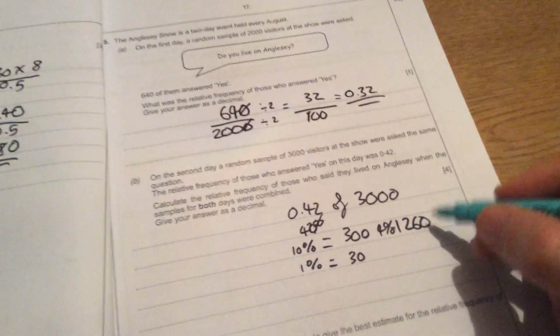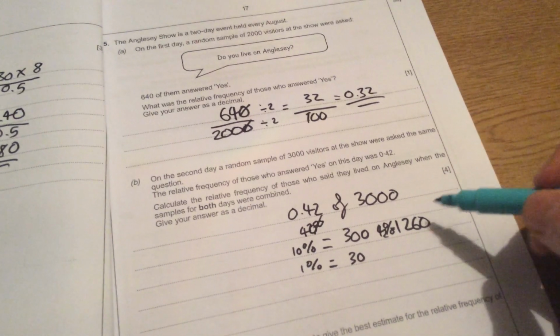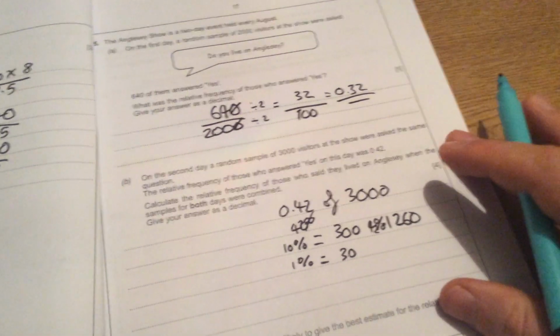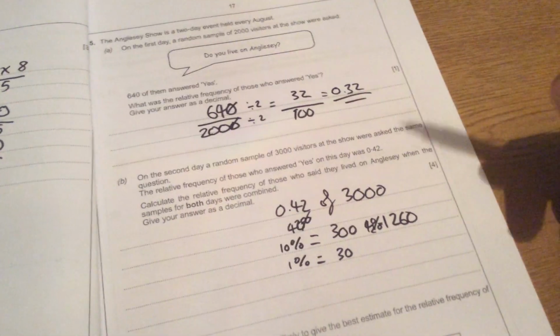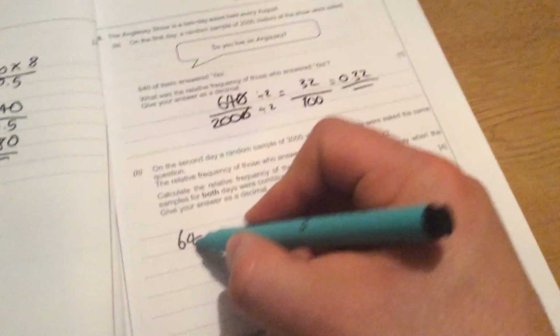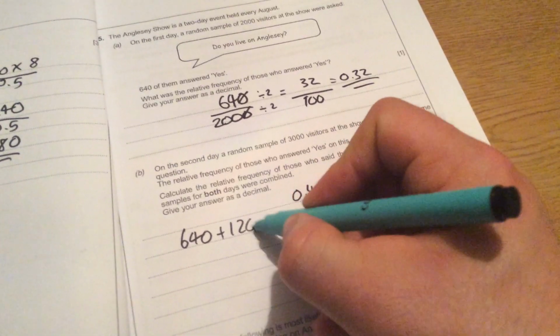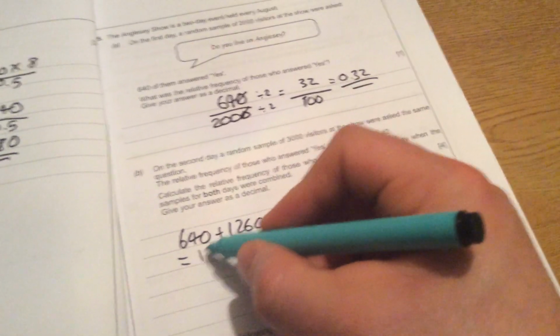That's 42%. It's not finished yet. Okay, that's not the whole question done. Once you know that, and you know on the first day 640 people answered yes, I need to add them together. So I've got 640 plus 1,260. If I add those two together, I get 1,900 people.